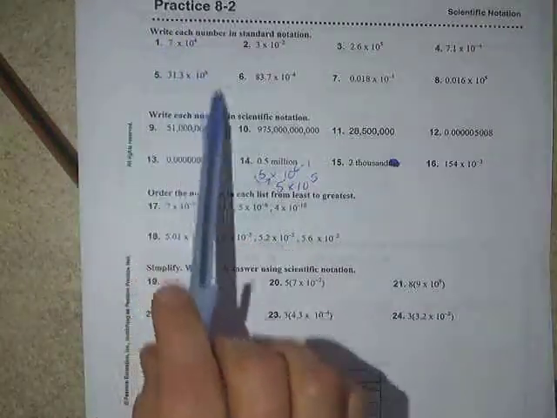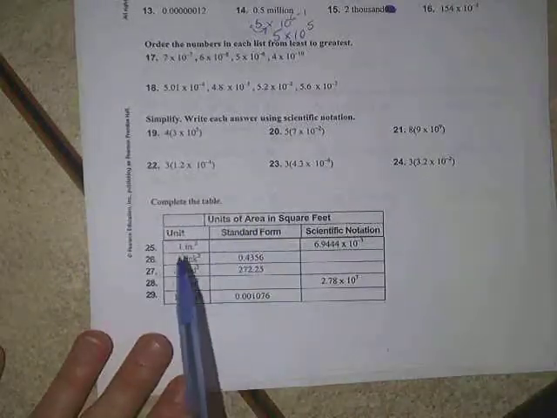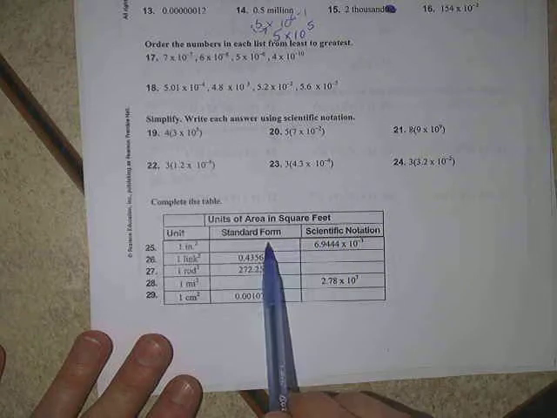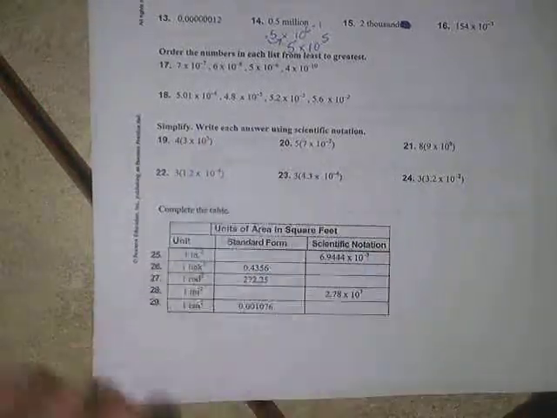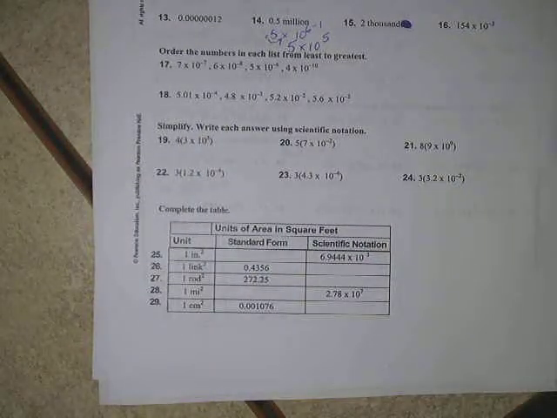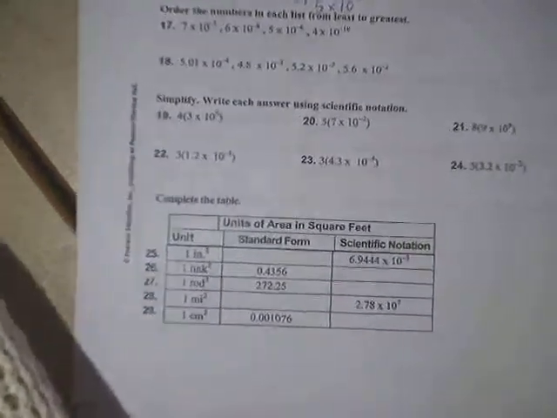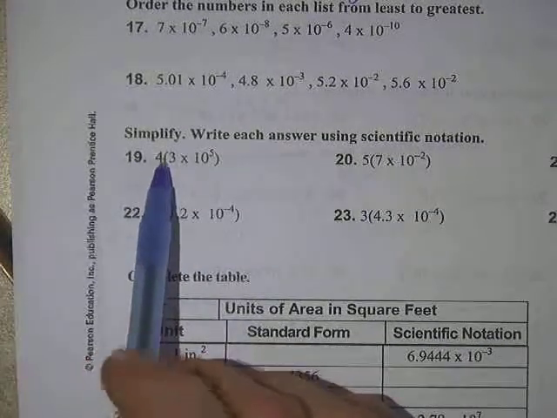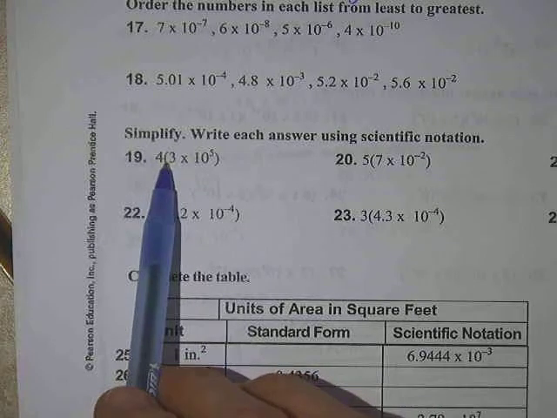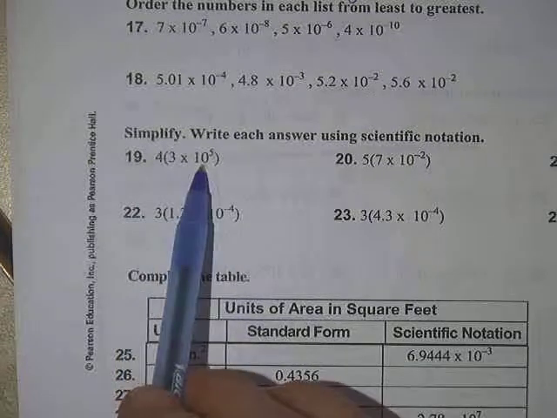So for today, let me show you what you can do. Actually, the only thing you cannot do would be 19 through 24. You should be able to do the first section, the second section, the third, not the fourth. But the table you could do because you're taking scientific and putting it in standard, or standard to scientific. Don't do 19 through 24. You can look at the book, and if you want to try it, it's not that difficult. I'll just quickly tell you, but you'll still go over it on Monday.